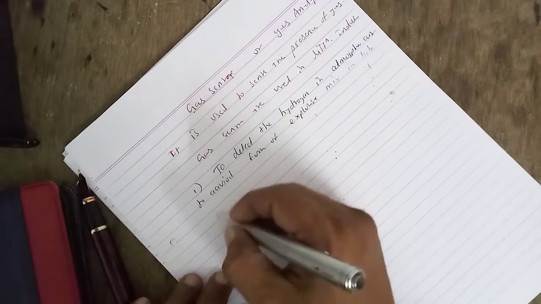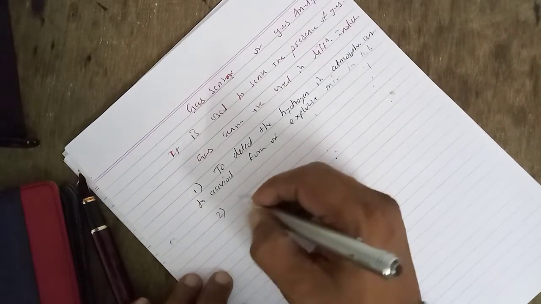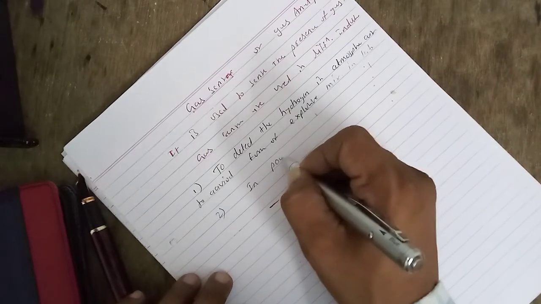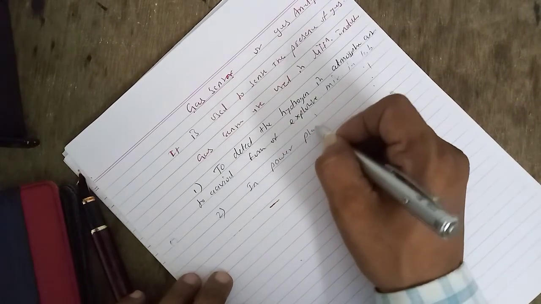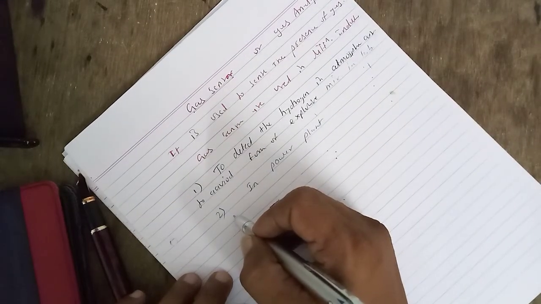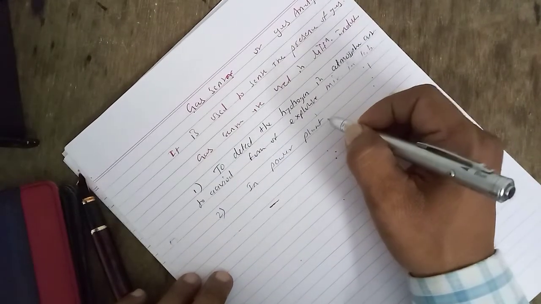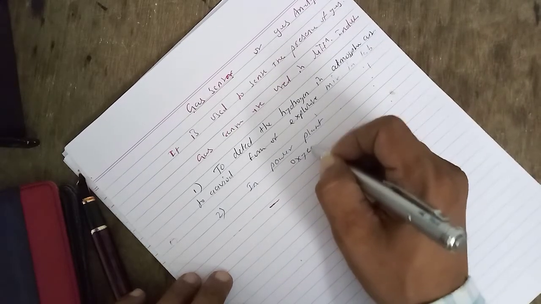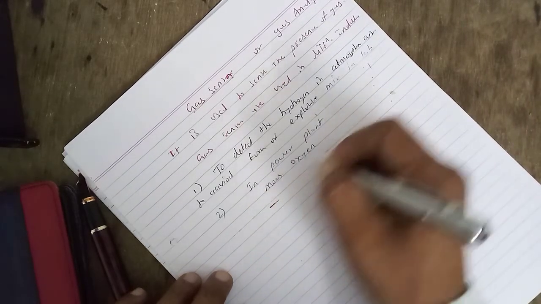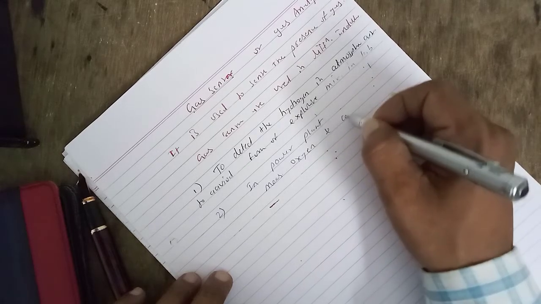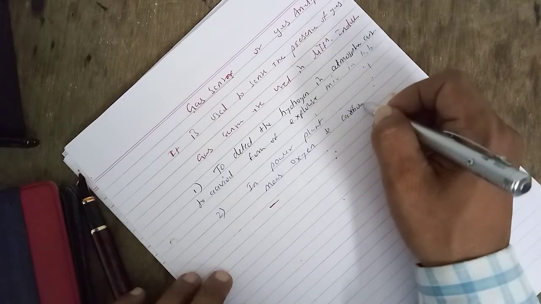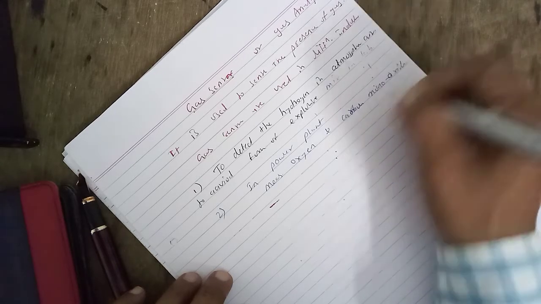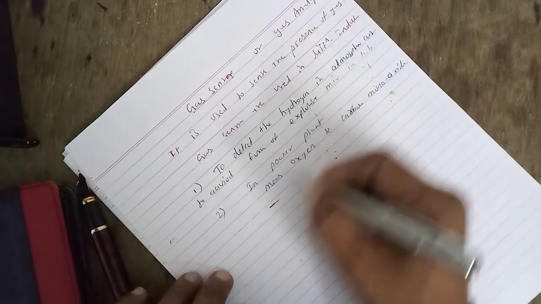Then the next, we are using it in a power plant. Why are we using this in a power plant? It is used for measuring oxygen and carbon monoxide. This is the main thing, that's why we are using it in the power plant.